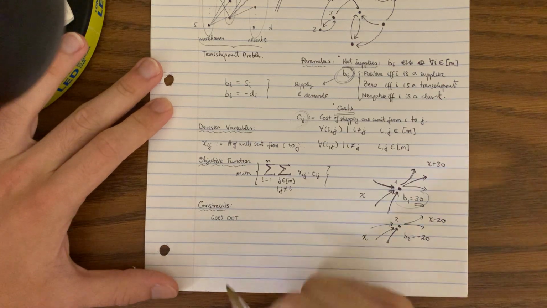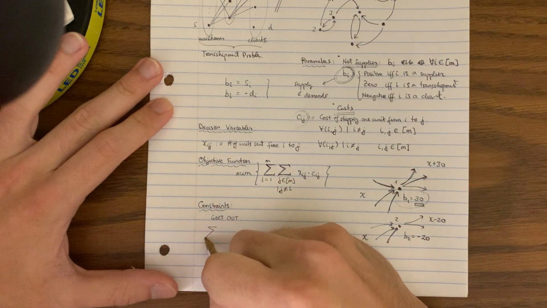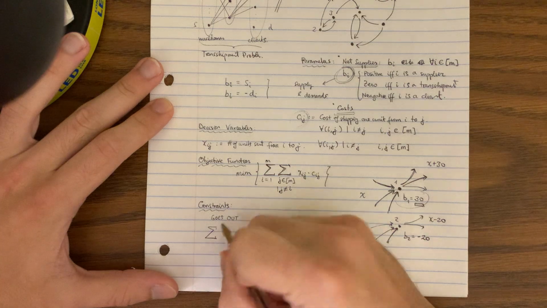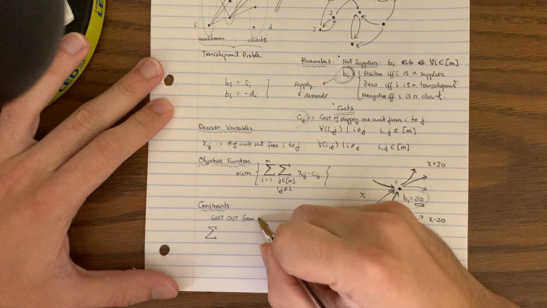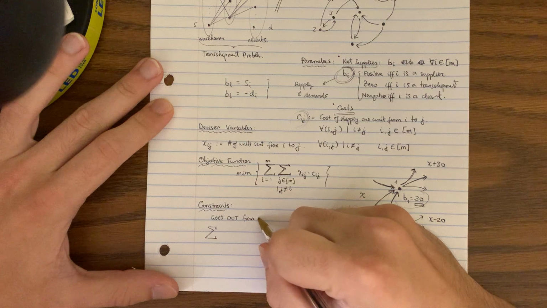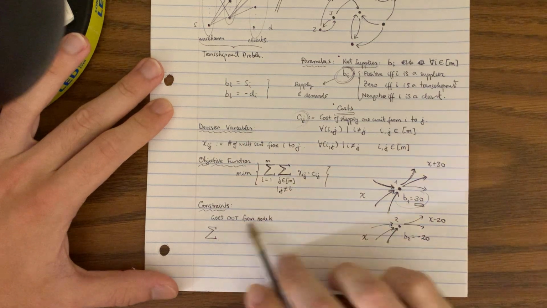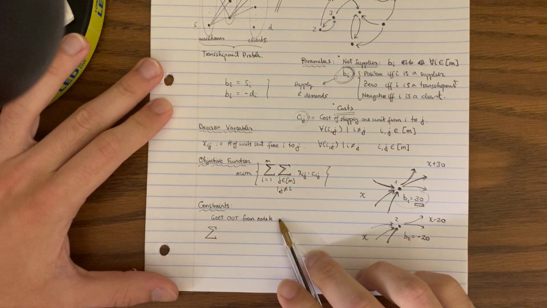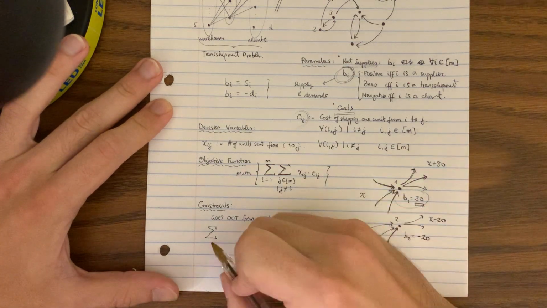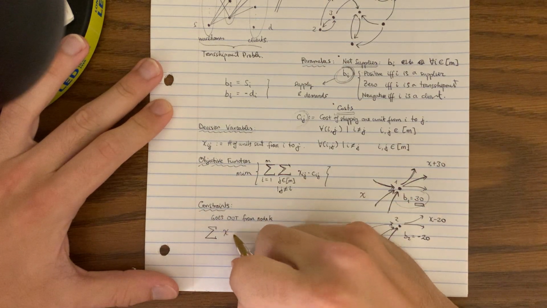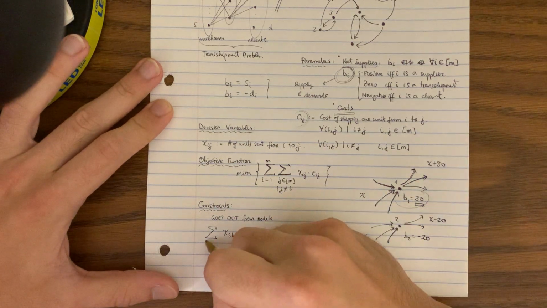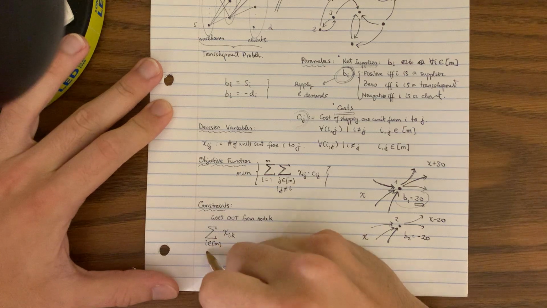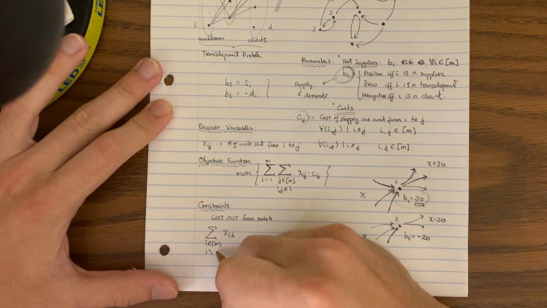Everything that goes out from node K would be the sum of all the variables x_kj, for all j in this set of nodes, and of course except k.